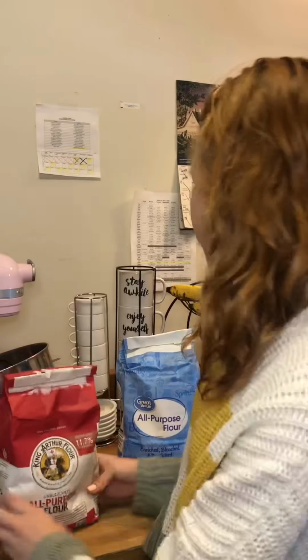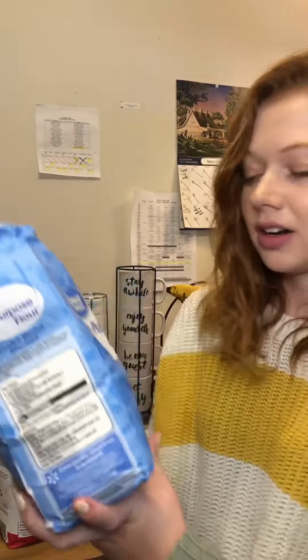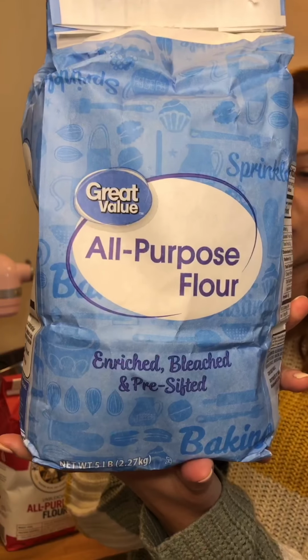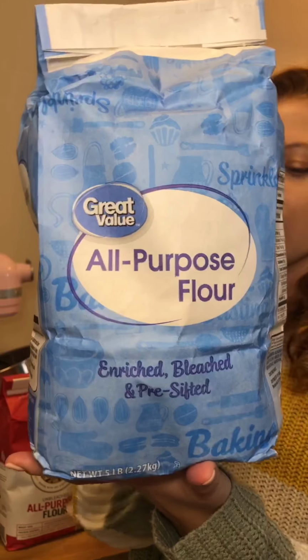And then this one I got from Walmart. It's also all-purpose flour, but it's enriched, bleached, and pre-sifted. But this one is bleached. What is bleached flour? I know it sounds scary. Bleached flour is treated with chlorine gas, and it is a very, very small amount. It is not being dropped into bleach and drained out or something like that.